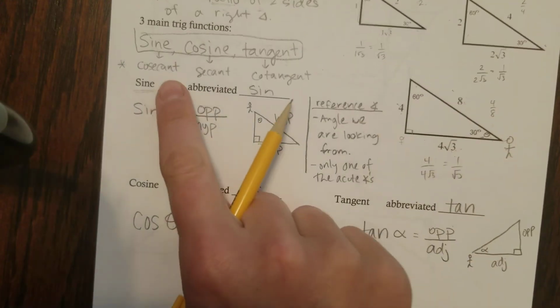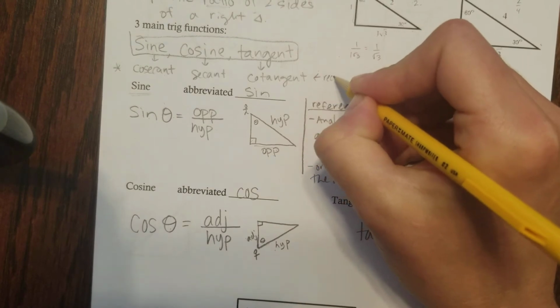Okay, so just going back really quickly to our reciprocal functions. That's what these are, reciprocal functions.